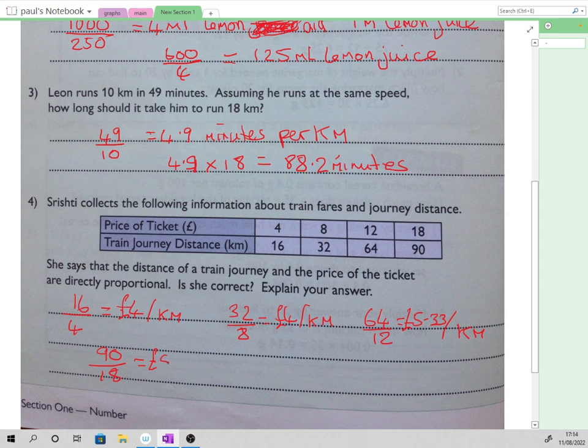So this is costing £5 per kilometre. So, is she correct? No. Explain your answer. £4, £4, £5. Maybe the farther you go, the more expensive it gets.